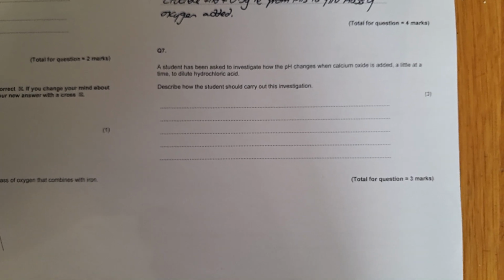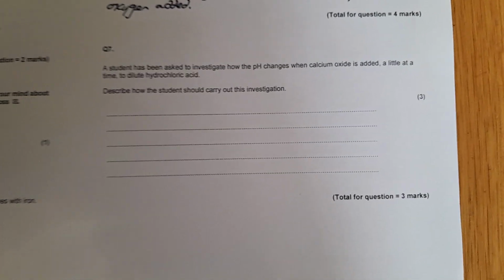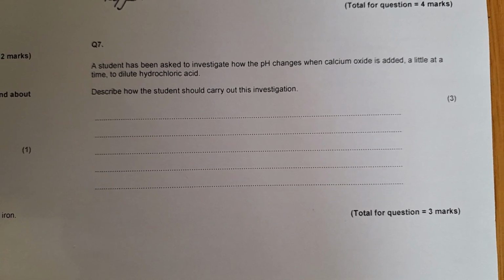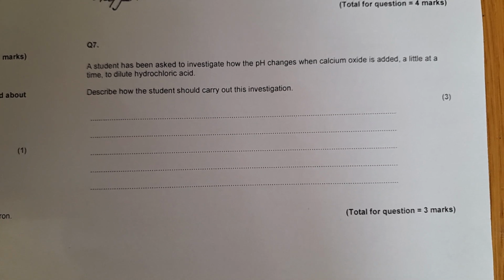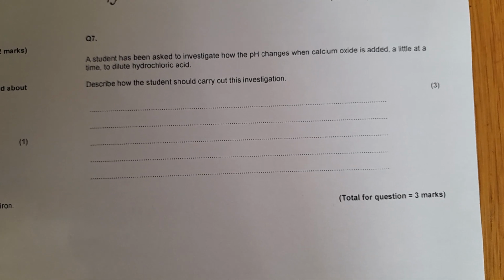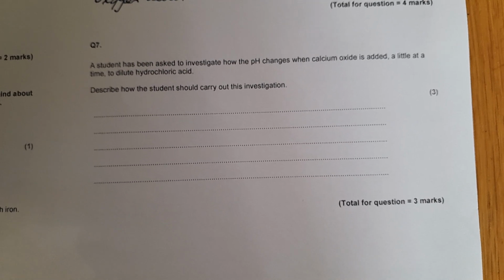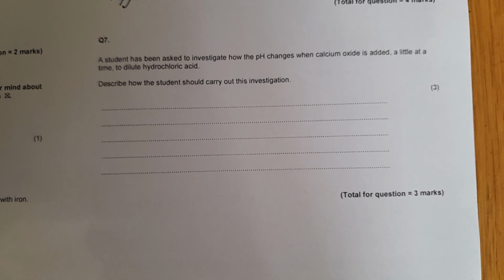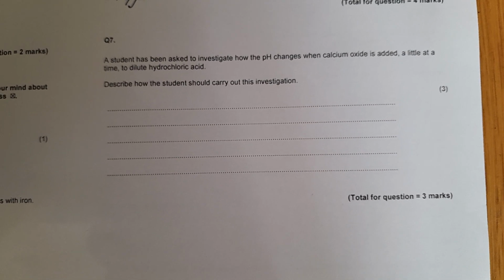Okay, so here we go. Next question. You are going to investigate how the pH changes when calcium oxide is added a little at a time to dilute hydrochloric acid. How are you going to carry out this investigation? This is the required practical that you are supposed to know. So pause the video and have a go at this one.